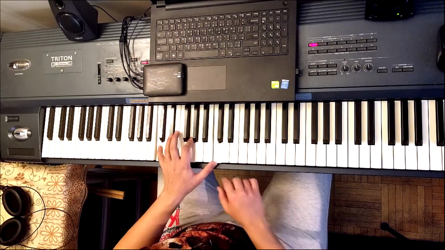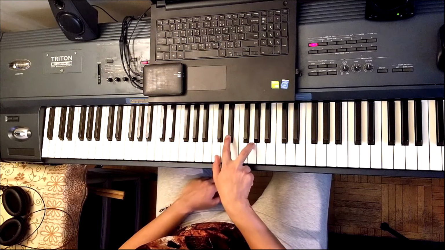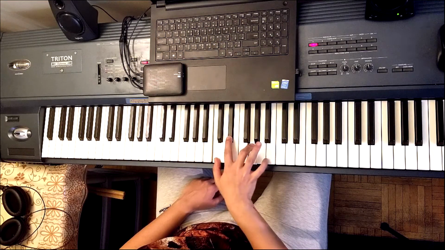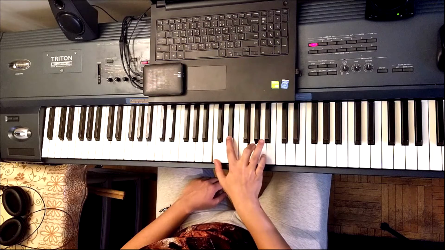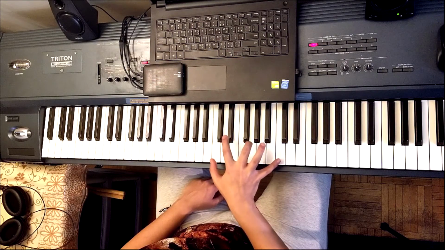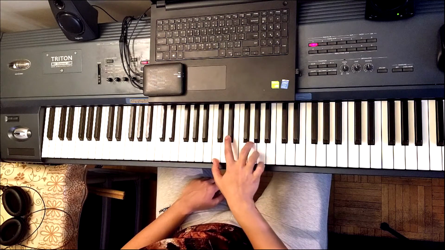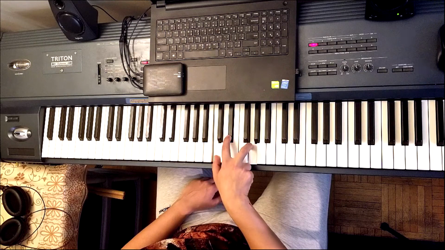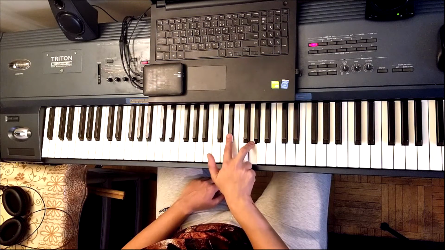Now, initially I want you to start out with holding just the triads, and slowly you're going to develop the ability to stretch your hand and your fingers and be able to play the full octave. But initially I just want you to be able to hold down the full chord and practice playing the different notes like this.